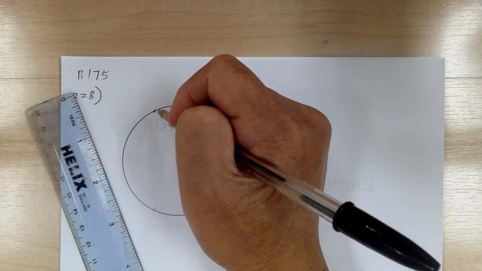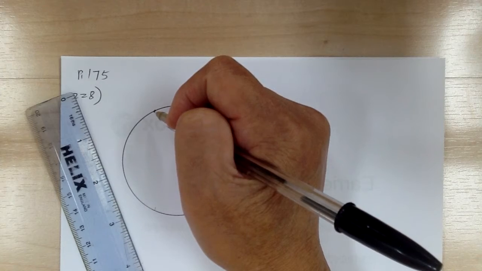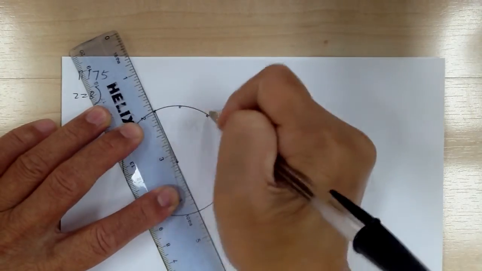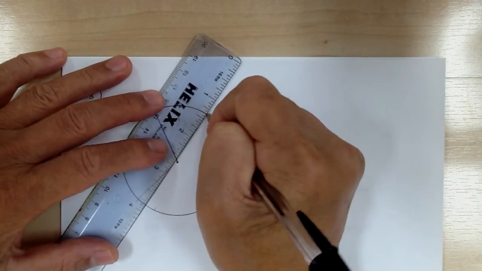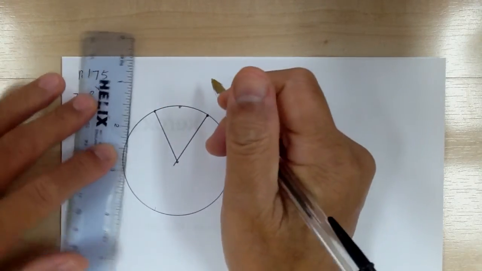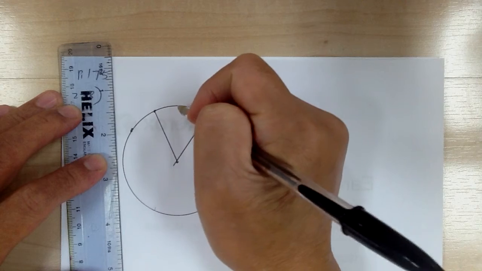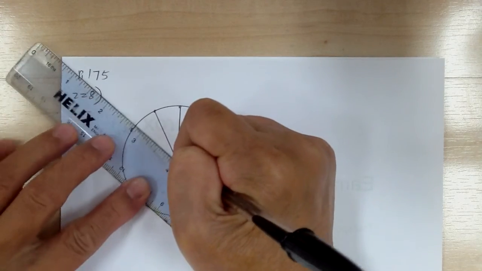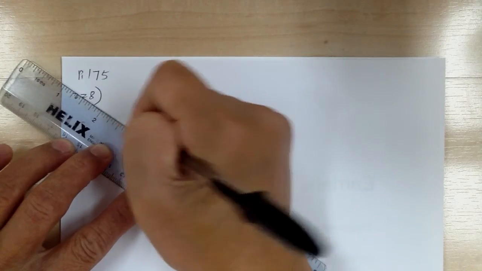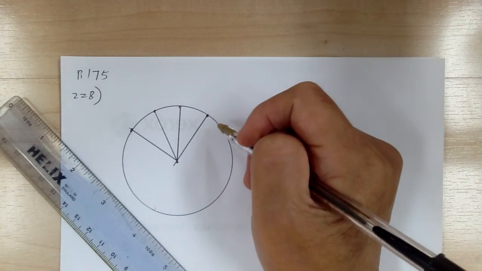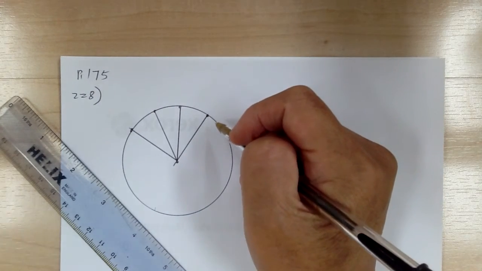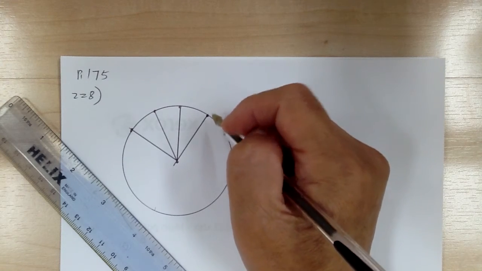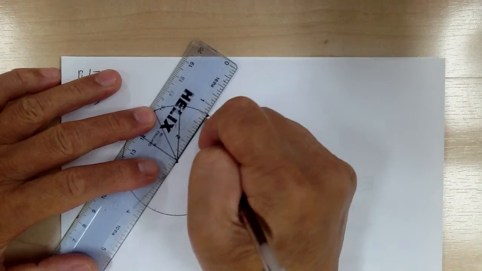So how many chords can be drawn that connect pairs of these points which are longer than the radius but shorter than the diameter?